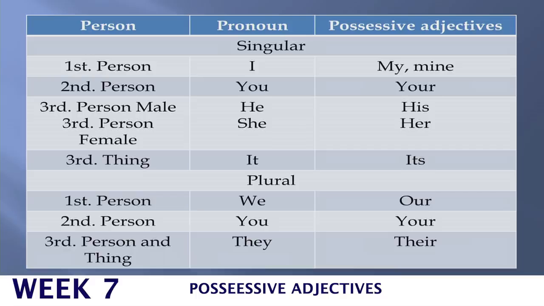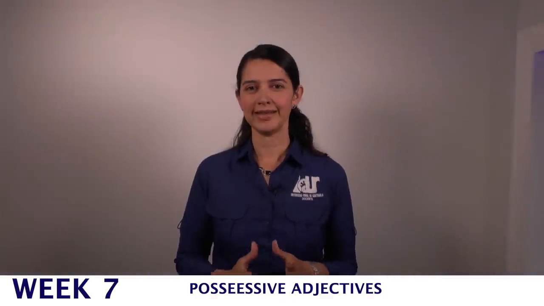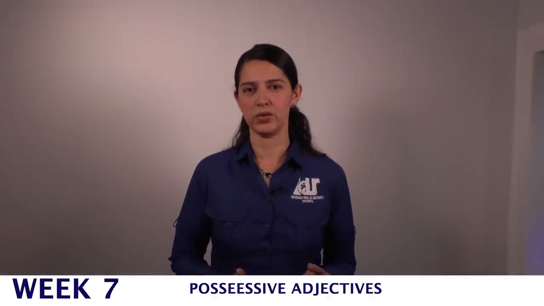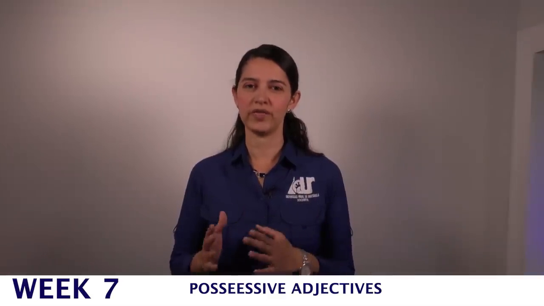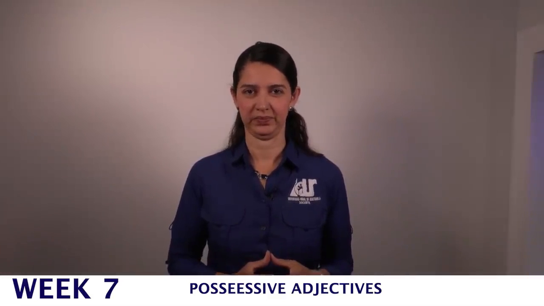In the plural form, for the first person, we would use the possessive adjective our. For the second person, you, we would use your. For the third person and thing, when it's a plural pronoun, we would use their. Let's see some examples of how we can use the pronoun with the correct possessive adjective.